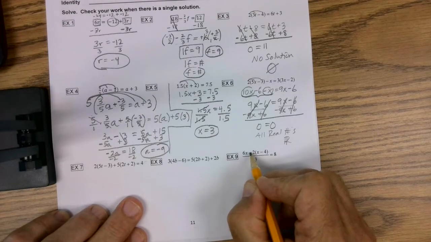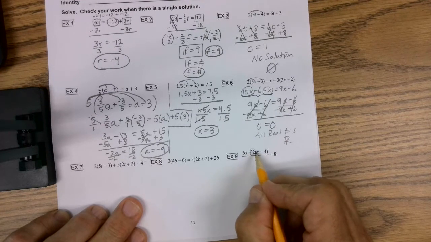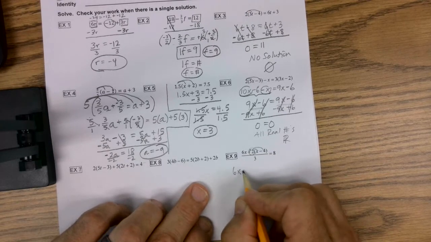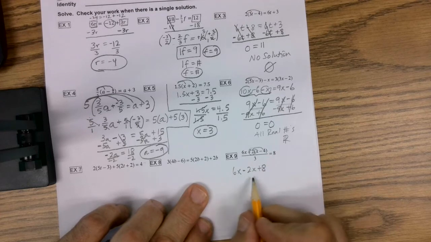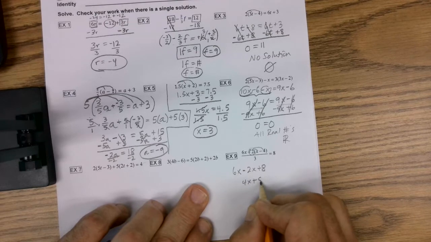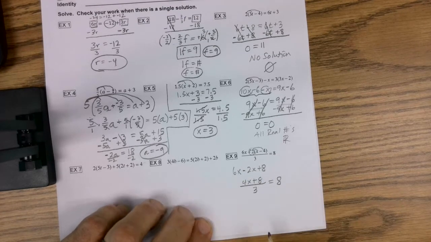Well, this right here is actually, if you want to think of it, that minus sign is an add op, which is telling me take that negative 2 and distribute. Now I'm going to show my work, 6x minus 2x plus 8. And I'm going to go ahead and clean that up, which is 4x plus 8 over 3 equals 8.